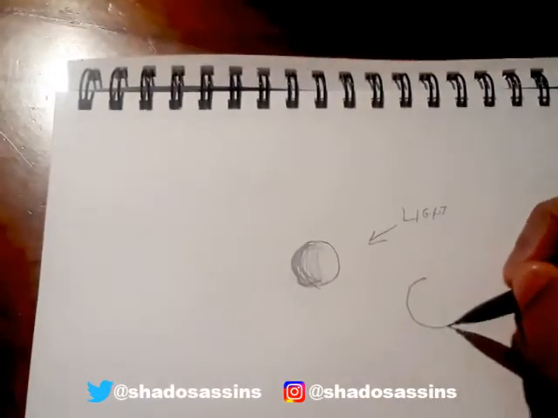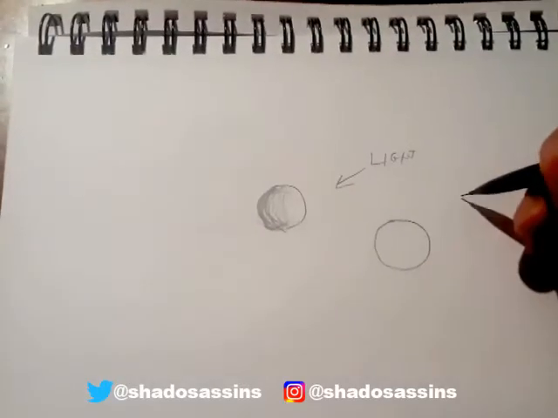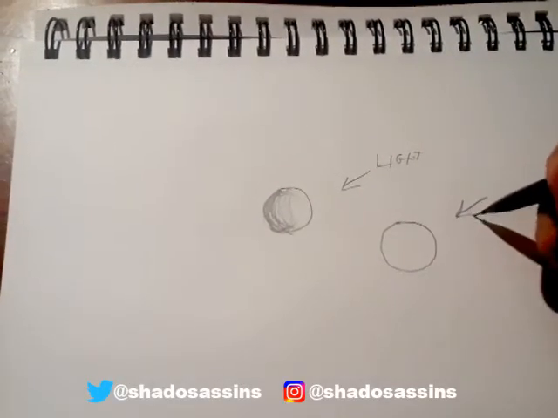But to think of a better way to shade something, let's say you have a circle and the light's coming, once again, from this direction.